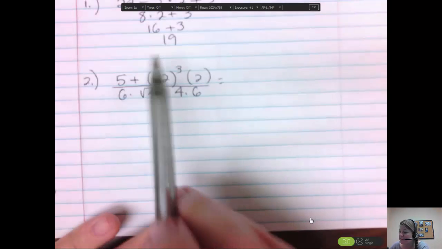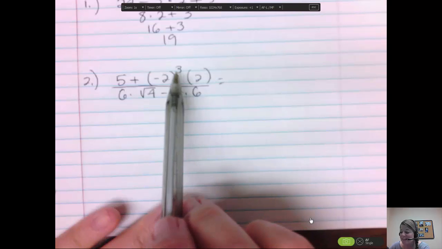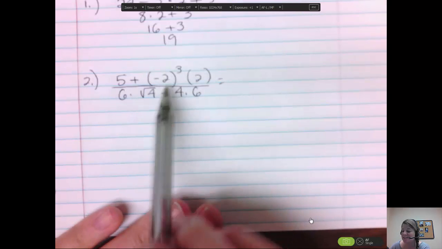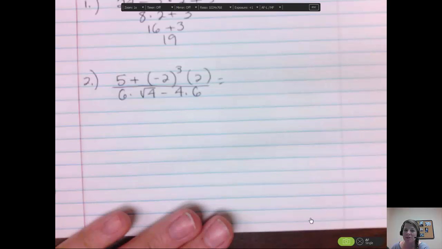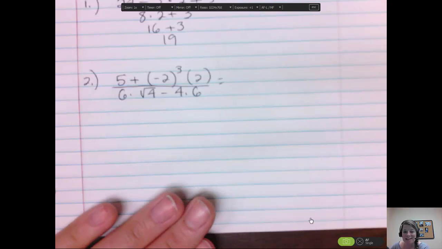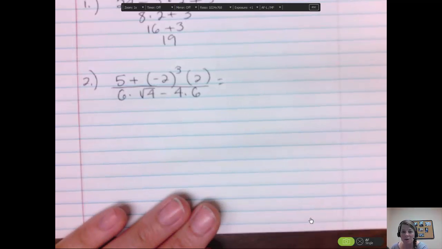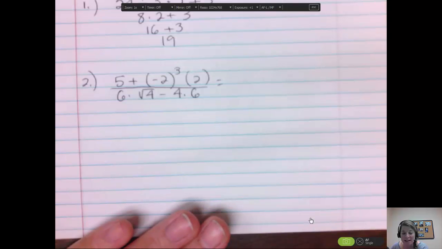We do, however, have step 2, which is exponents. When I take negative 2 to the third, the negative 2 is in the parentheses, so it's negative 2 times negative 2 times negative 2, which would give us a negative 8. So it's a third power, so you can get a negative. Remember, if it's an even power, it's going to be a positive answer.